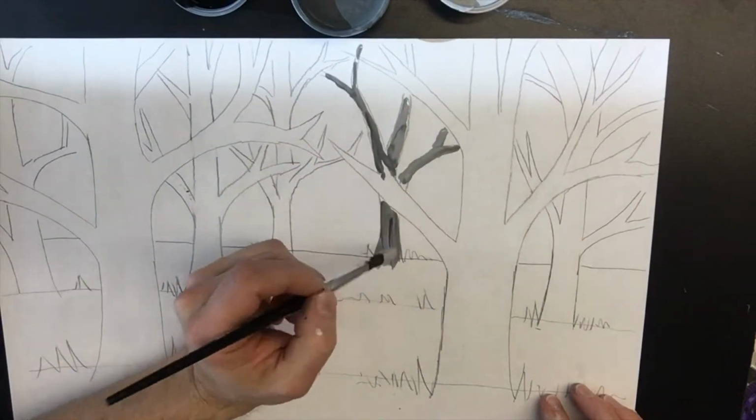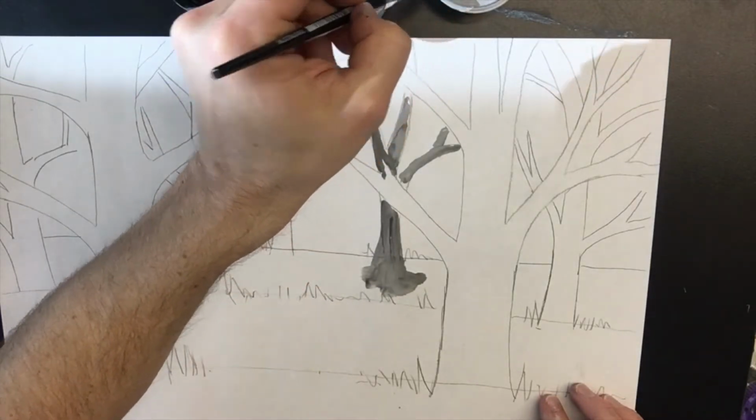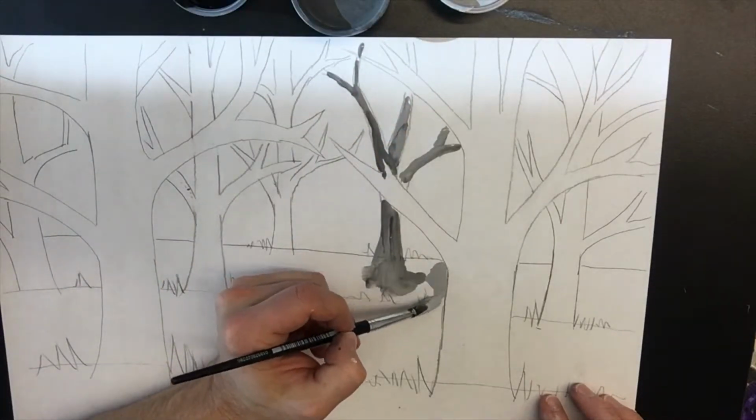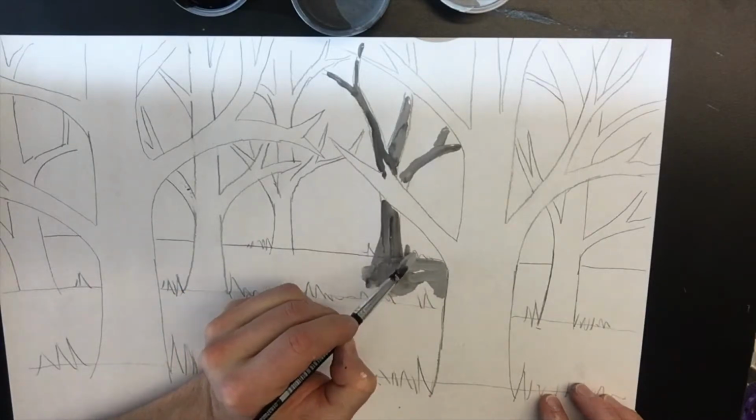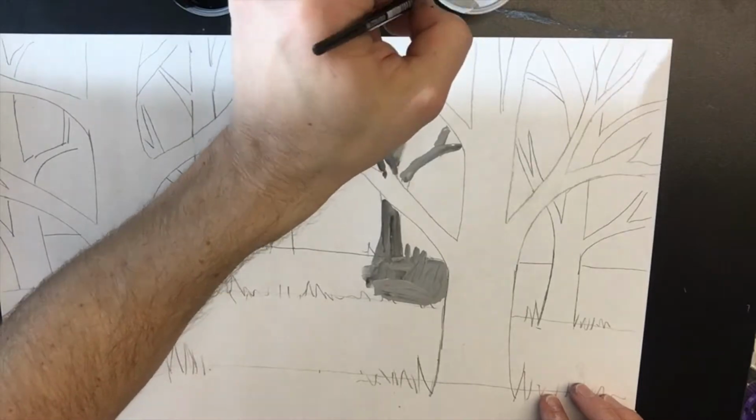And I know that it might look a little complicated, but once you get the idea, it's going to make a lot of sense. You won't need to worry about it.